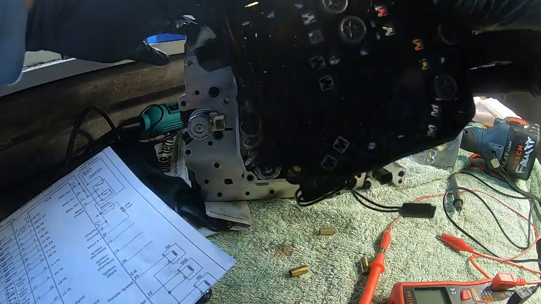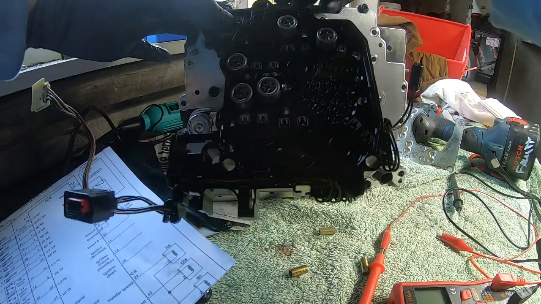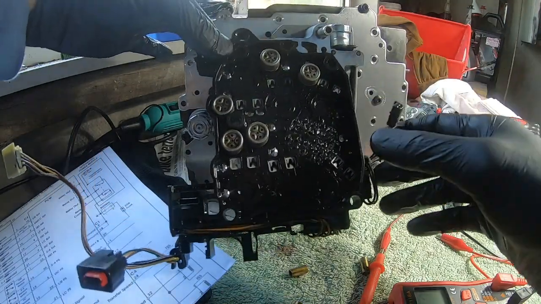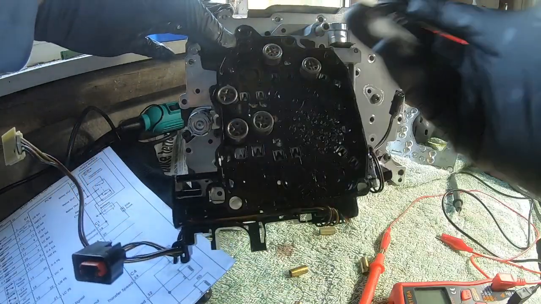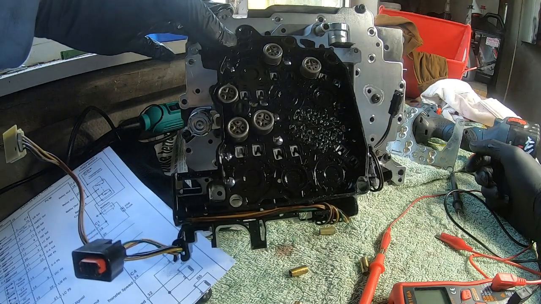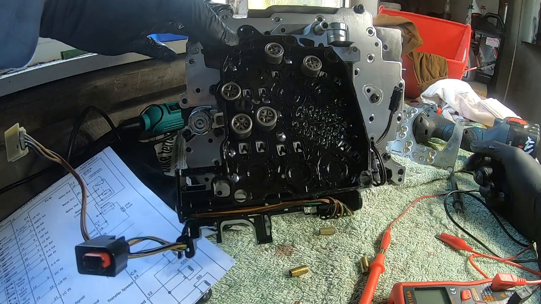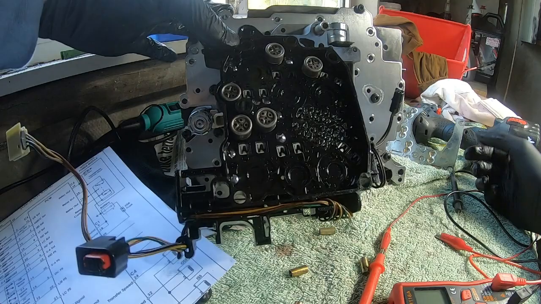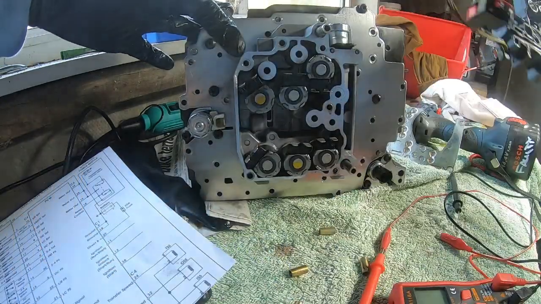So let's just flip it back and let me show you those pressure switches. These are the pressure switches: 1 2 3 4 5. These are the reasons we are actually disassembling this housing. So I'll get back to them in a while.